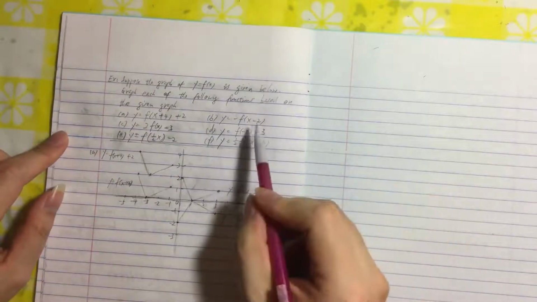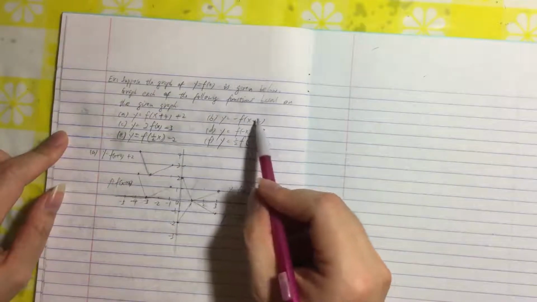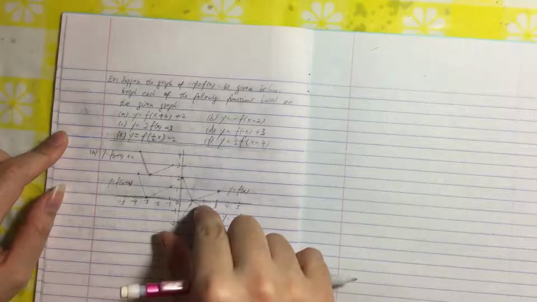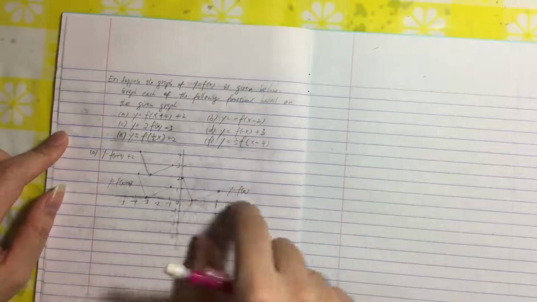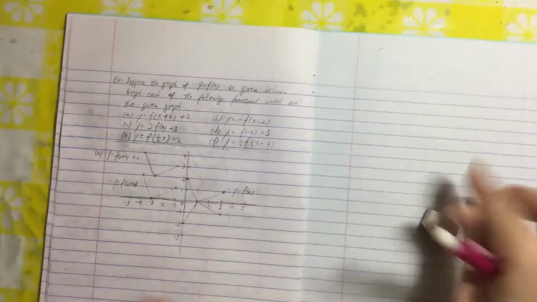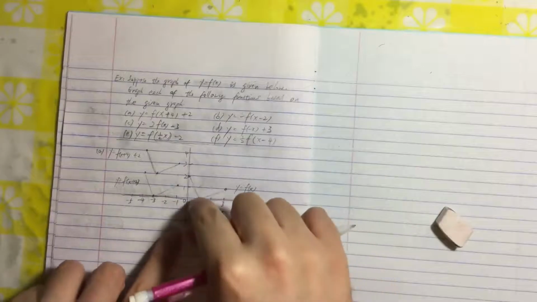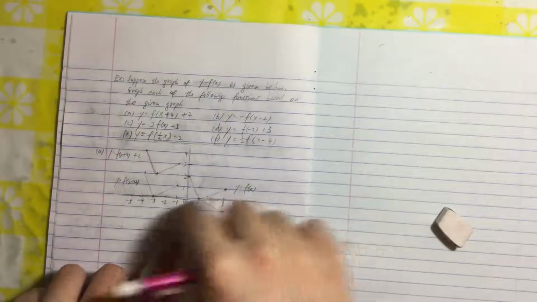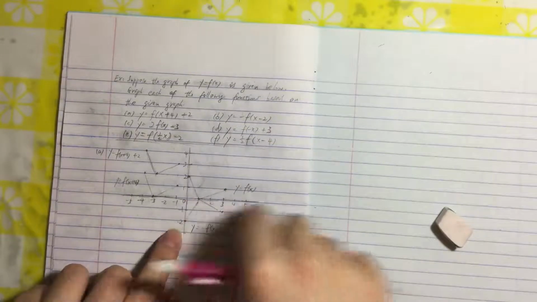Next, when I subtract 2 from x, I shift this graph 2 units to the right. Let me label this function here. That's the graph y equal to negative f of x. Next, when I subtract 2 from x, I shift this graph 2 units to the right.